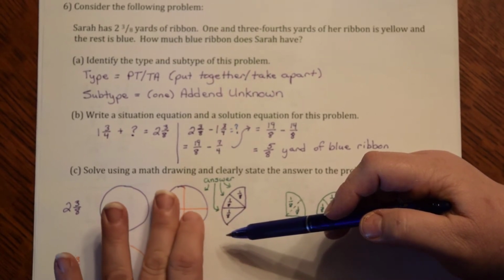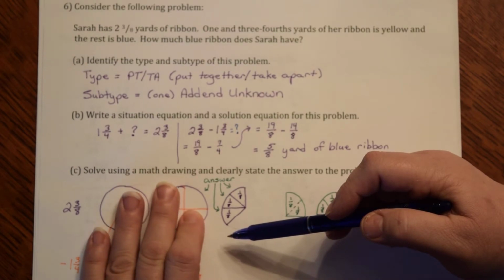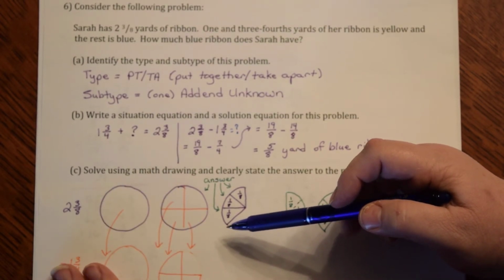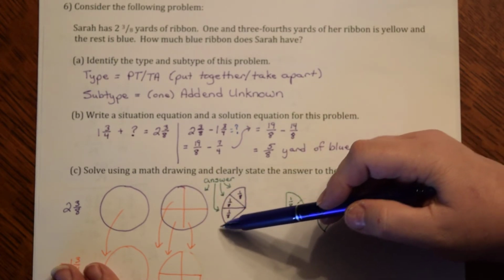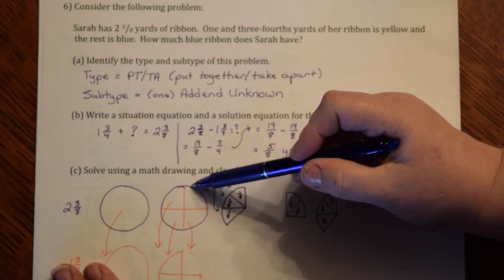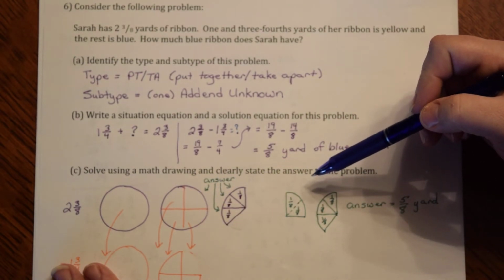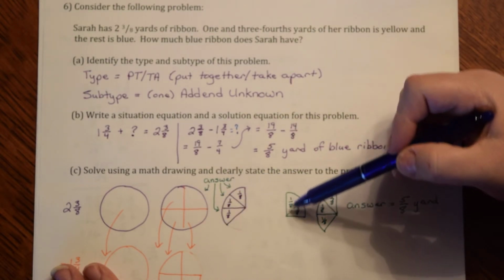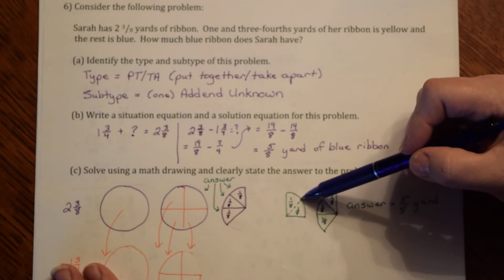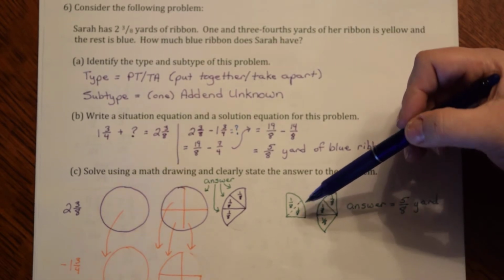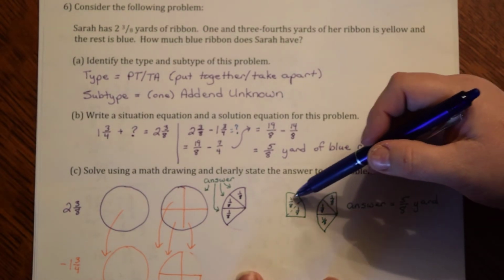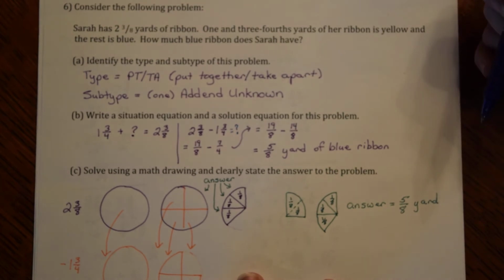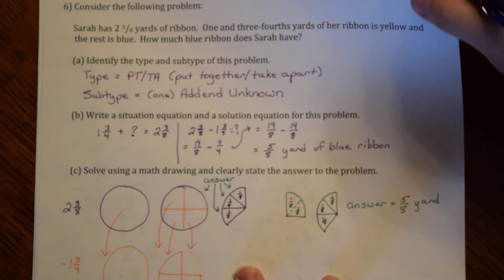So those 3 are gone. And that one over there. And so I'm left with, or the answer would be this and this. Well, we need to have the same size pieces. And so I redrew this over here. And if I split this in half, this would be an 1/8 and this would be an 1/8. And so then I'd have 3/8 and 2/8 for 5/8 of a yard of blue ribbon. Okay, so that's problem 6.